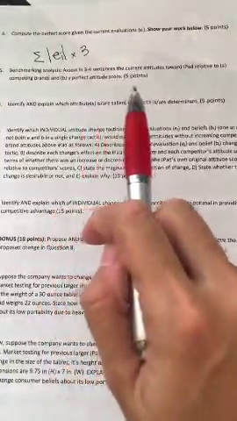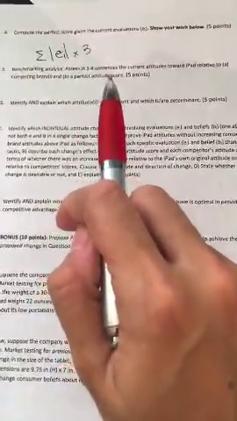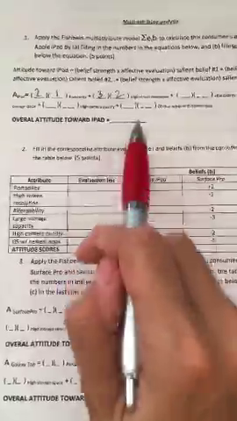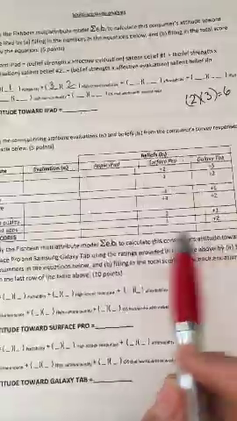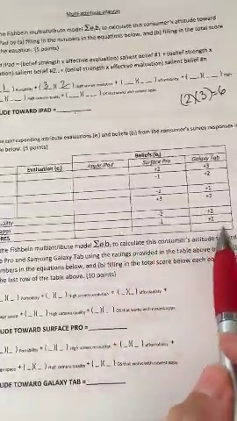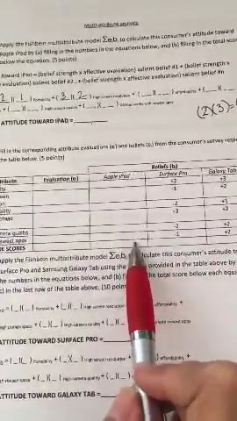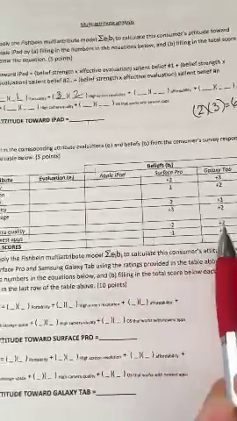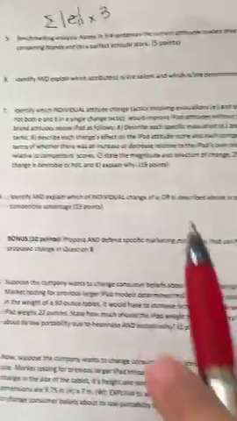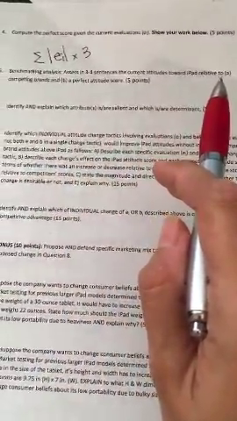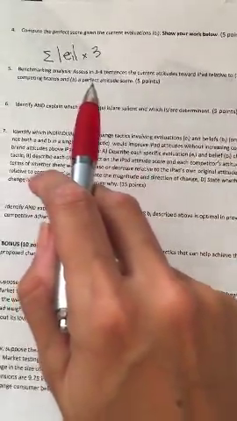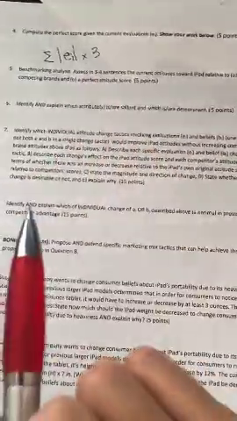Okay, next, benchmarking analysis. So now you're going to compare current attitudes towards iPad, which is what you computed over here, right? So this is the current attitude. You're also going to be putting the total attitude scores here, so you can just glance at them and compare this value to this value to this value. So you can compare the attitude towards iPad versus the Surface Pro versus the Galaxy Tab. All right, so that is part A of this question. All right, so you're going to tell me which one's higher and which one's lower. And then you're also going to compare to a perfect attitude score, which you computed up here.